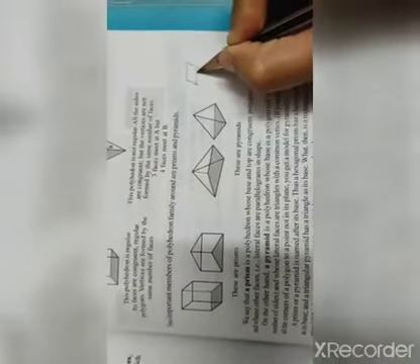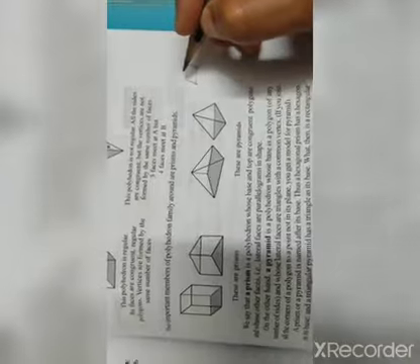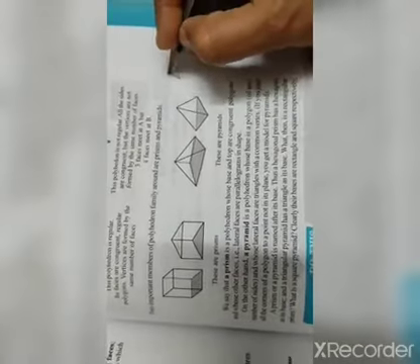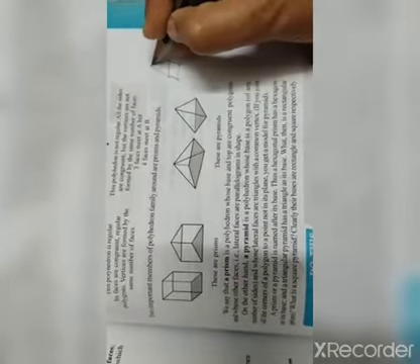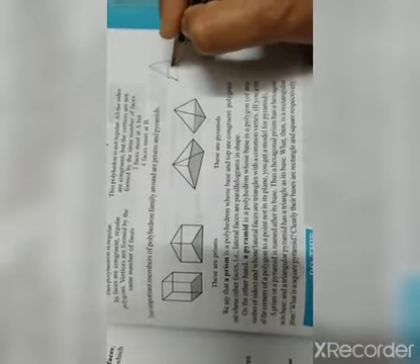Suppose that I have drawn, now all the corners, got a pyramid in this way.